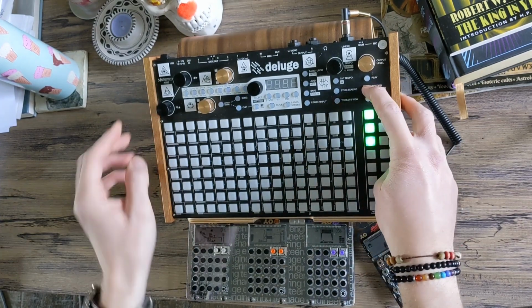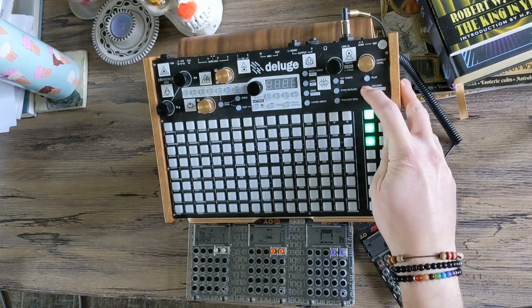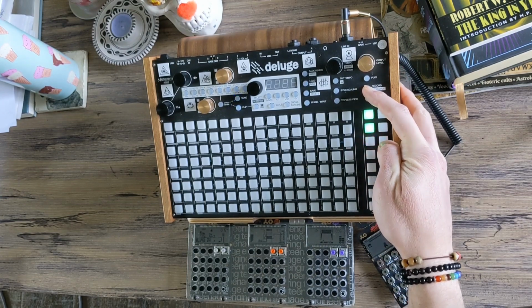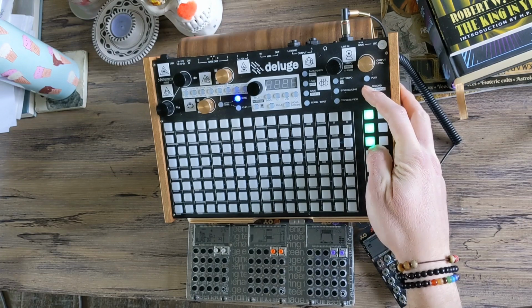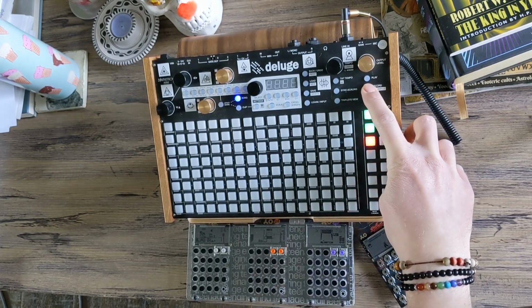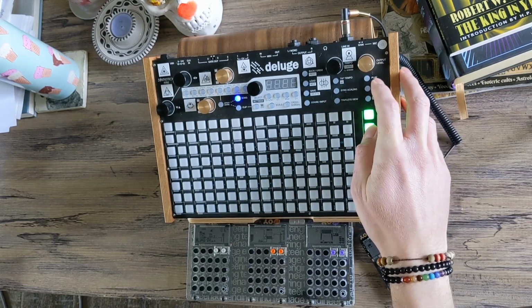I'm going to hold record. In arranger view, when you hold record and it dims, it means it can't be recorded into. If it flashes red, it means that it's armed and ready to record. Those are really the only two options. So now this is flashing red. I've got it ready to record.